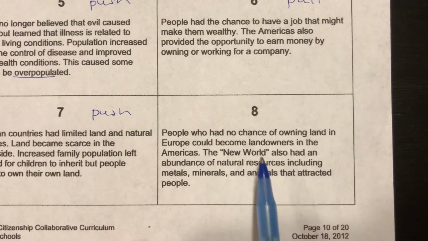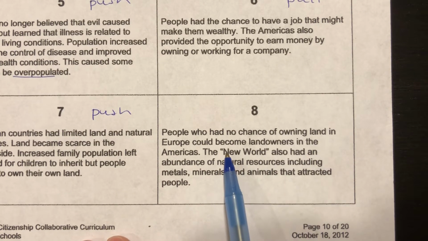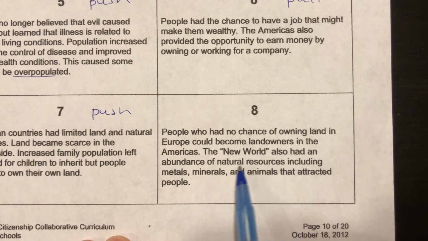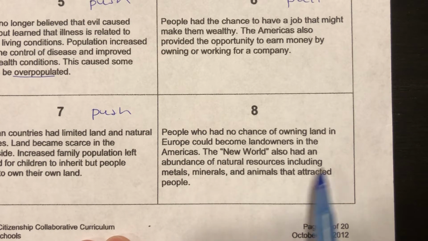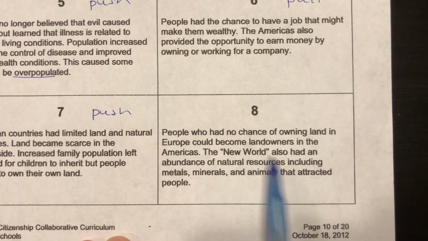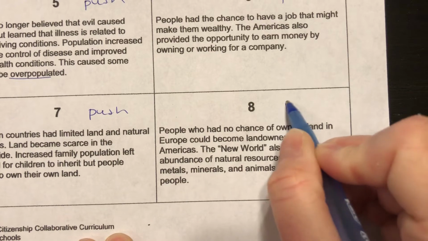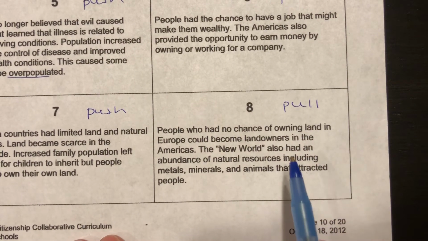And the last one, number 8, people who had no chance of owning land in Europe could become landowners in the Americas. The New World also had an abundance of natural resources, including metals, minerals, and animals that attracted people. So right here, this word attracted people. This talks about the things in the Americas that the people in Europe wanted. This is a pull factor because it's what they like about the new place that's making them want to go there.